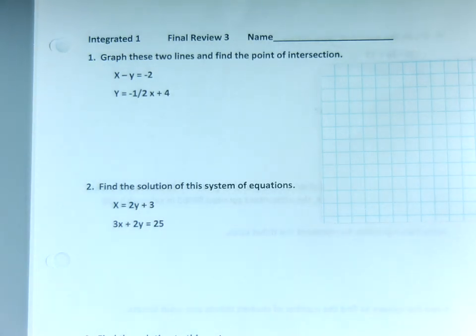Okay, everybody, here's our last review day. So let's go through this. This is the last bit of information that we talked about near the end of the semester. So number one, graph these two lines and find the point of intersection.